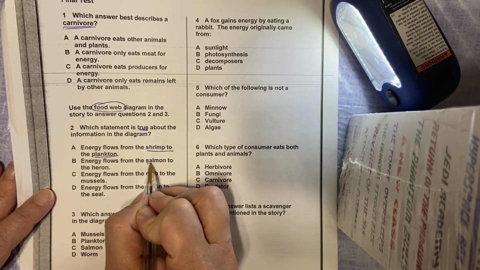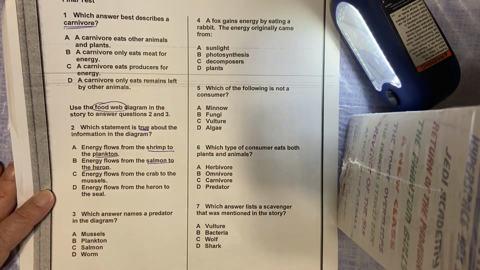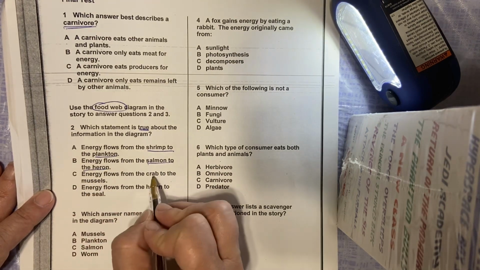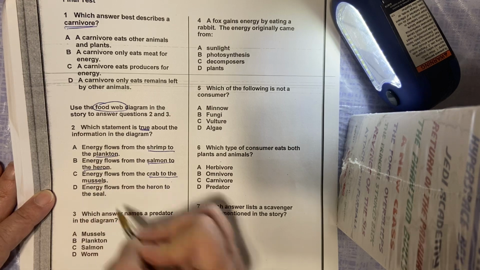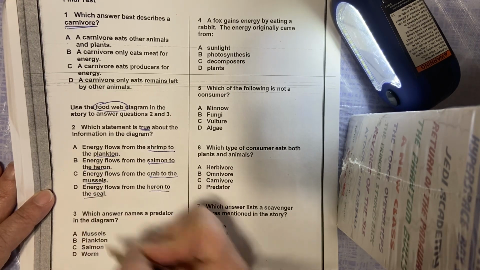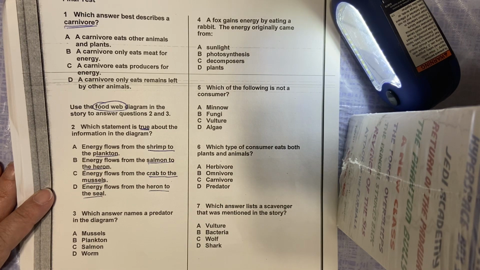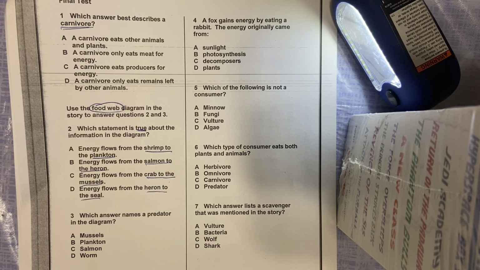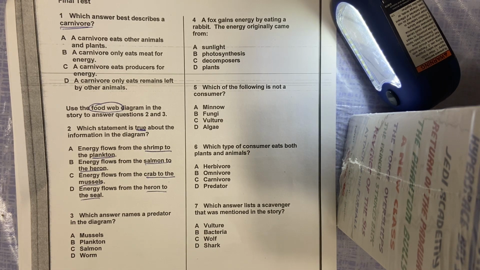B, energy flows from the salmon to the heron. C, energy flows from the crab to the mussels. Or D, energy flows from the heron to the seal. So go find those animals, right? Put your finger on one, put your finger on the other, and see if your finger goes from the first one to the second one following the arrows.